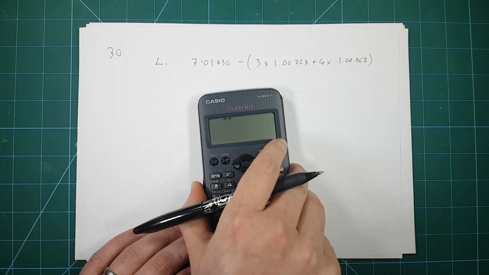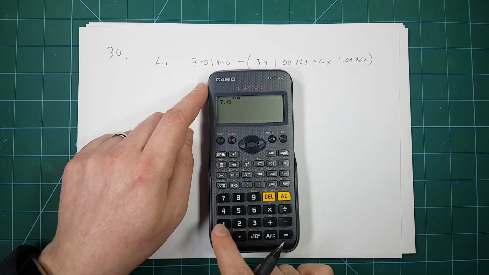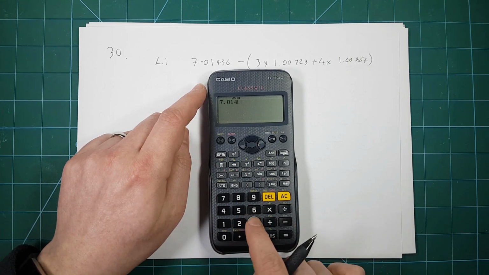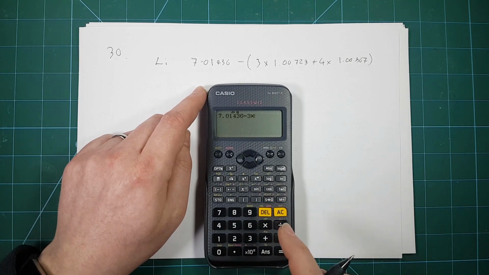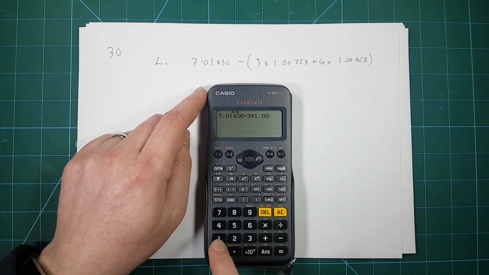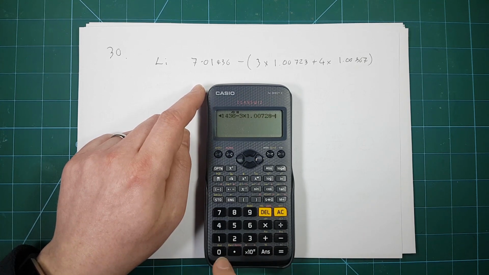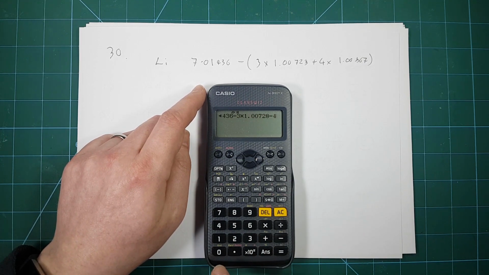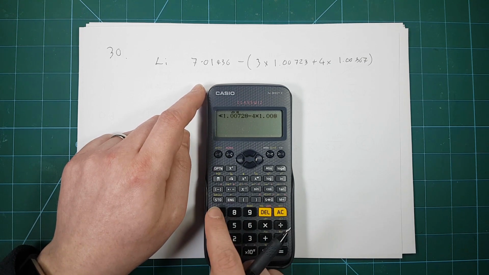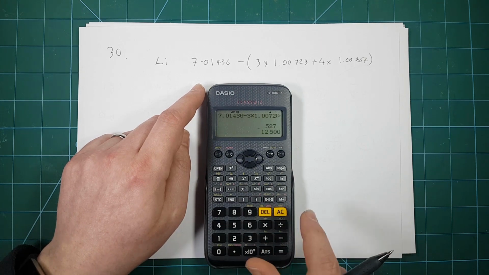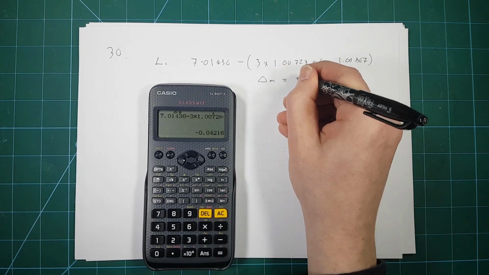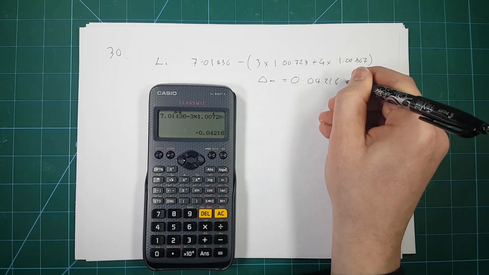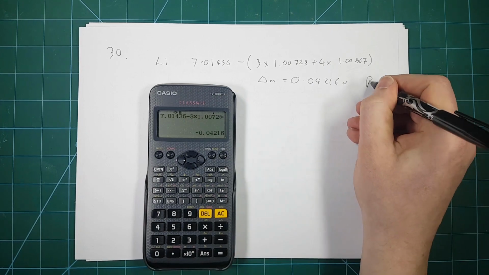So we have 7.01436, take away 3 times a proton, 1.00728, and we need to take away 4 neutrons' worth, so times by 1.00867, which gives us the mass defect of 0.04216 U, which is answer B.